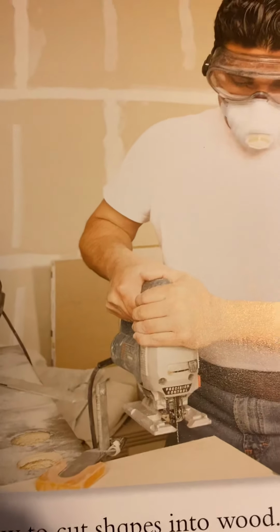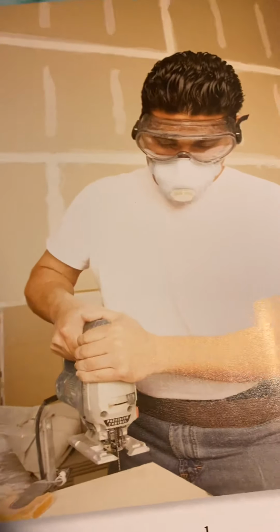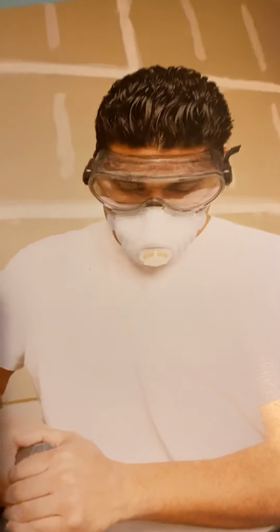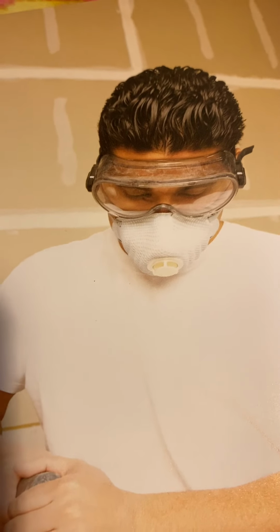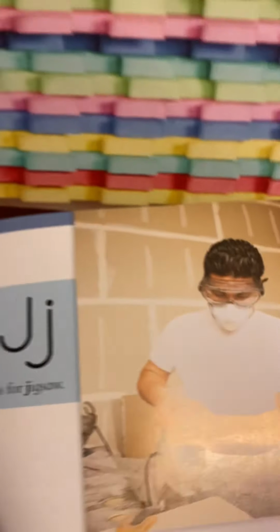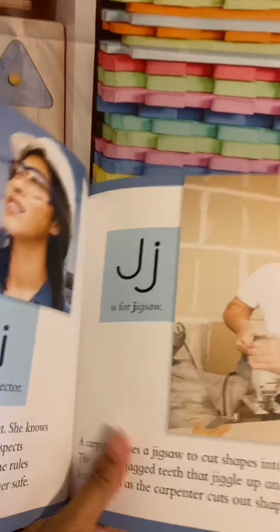So since the sawdust is flying, the carpenter makes sure he has to protect himself. Do you see what he has on? What does he have on? Let's talk about those things. What are those? Thank you, thank you, thank you, friends. Let's go to our next letter.